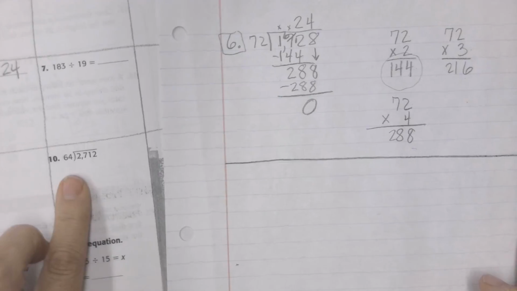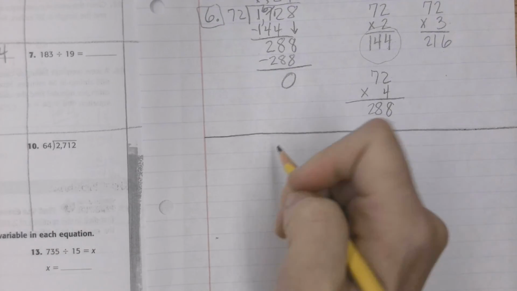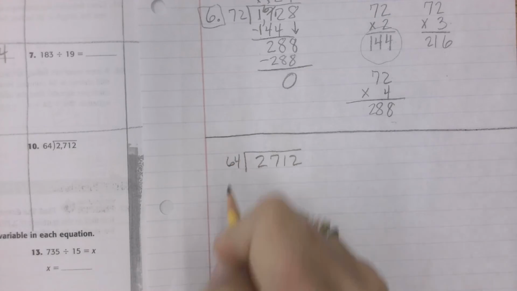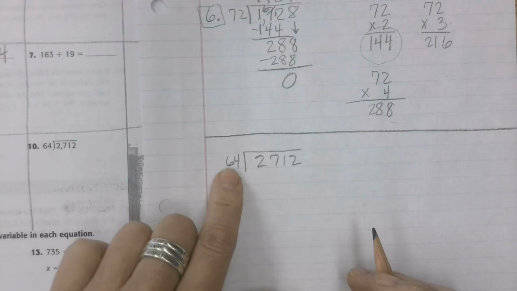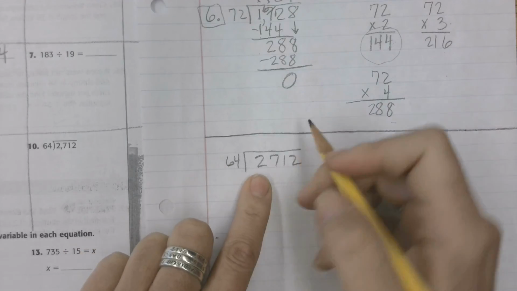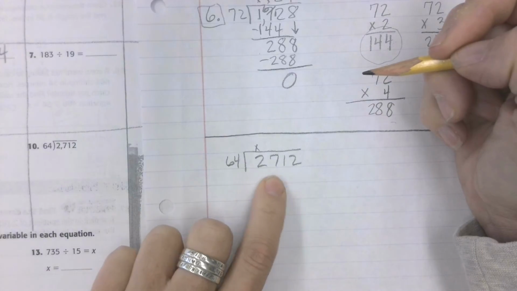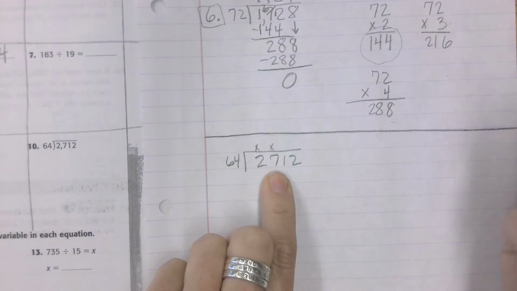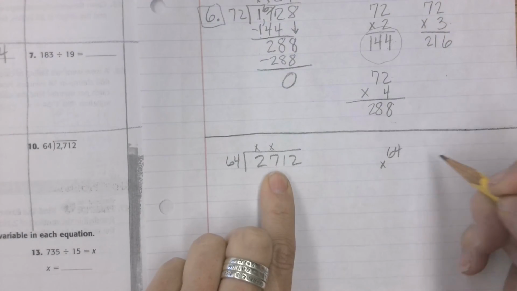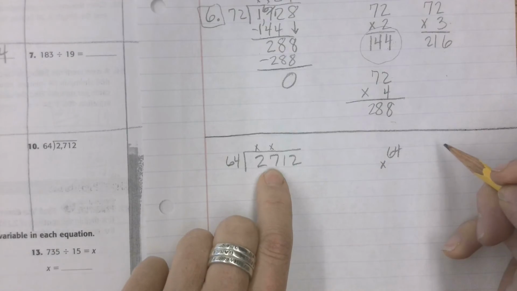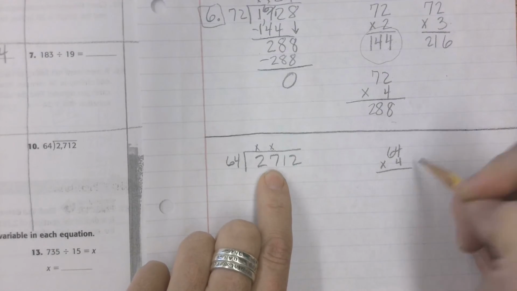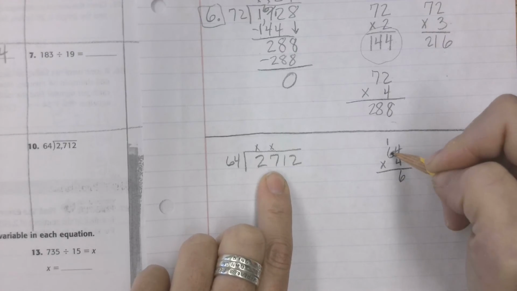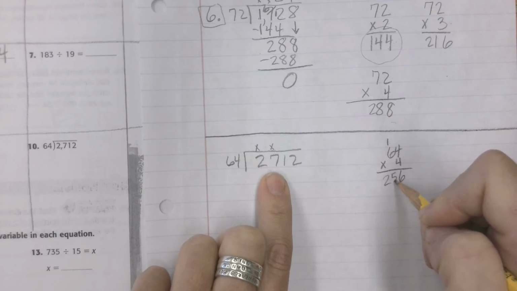Okay, let's try number 10 right here. So we'll do 2,712 divided by 64. Okay, so 64 goes into 2? No, of course not. Can 64 go into 27? No. Can 64 go into 271? Yes, it can. Let's see how many times. So I know that 6 goes into 27 4 times, which would give us 24. So let's try that. 4 times 4 is 16. Carry the 1. 4 times 6 is 24, plus 1 is 25.